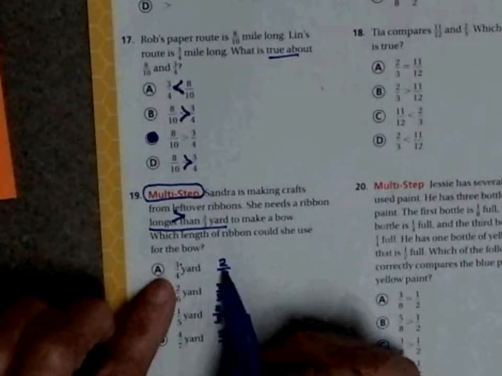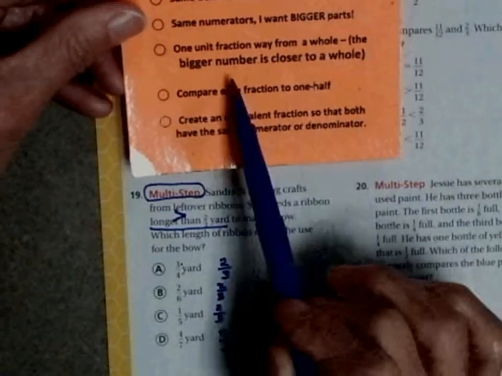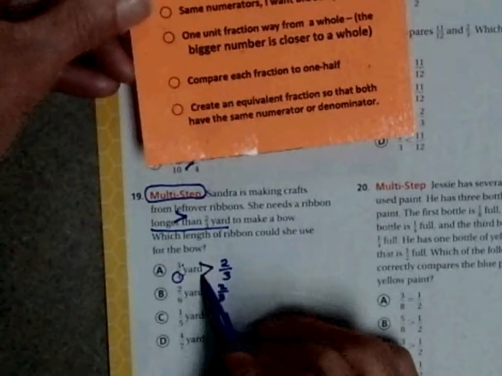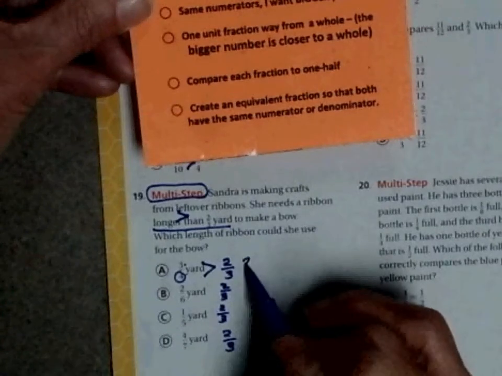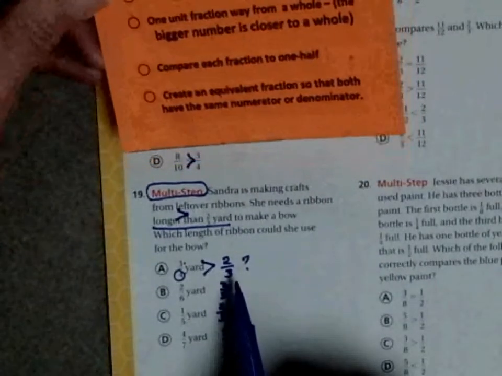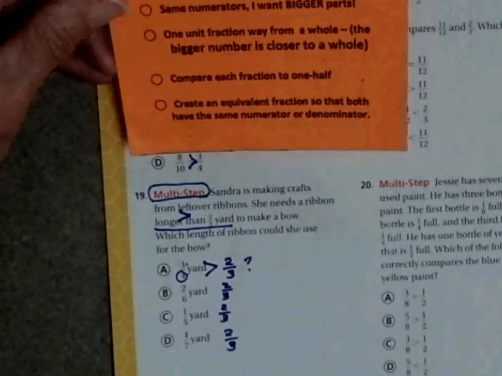Can we simplify? Oh, let's start here. Well, they're both 1 unit away from a whole. So let's look at our checklist. 1 unit fraction away from a whole. The bigger number is closer to a whole. So we could say that 3/4 is greater than 2/3. Hey, so that's what she needs. She needs a ribbon that is greater than 2/3. But let's verify our other answer choices.